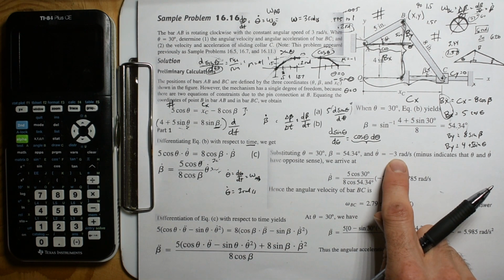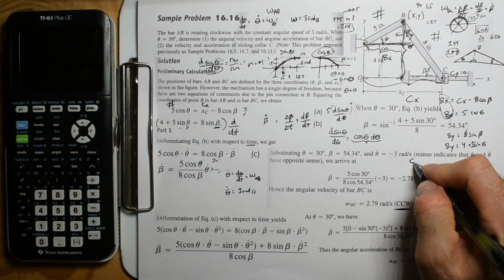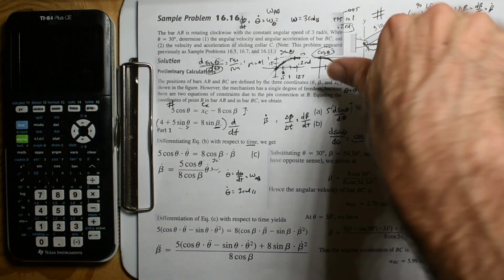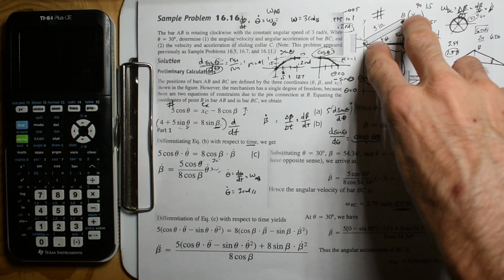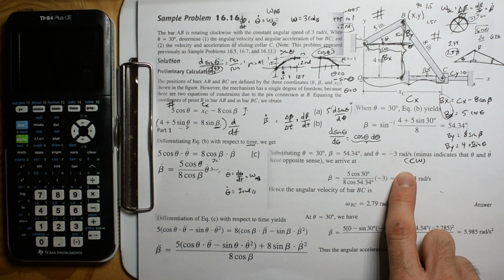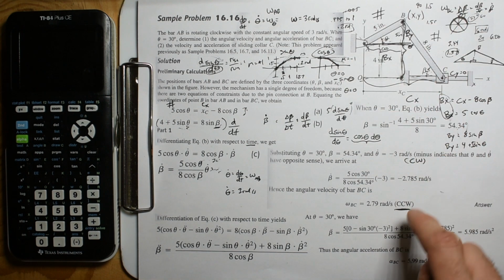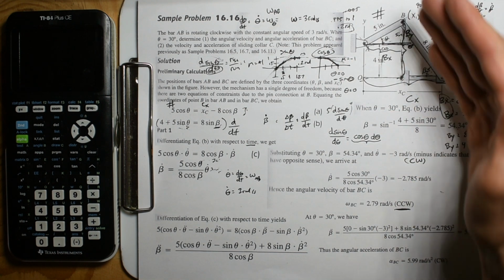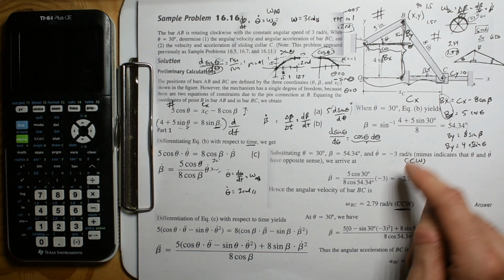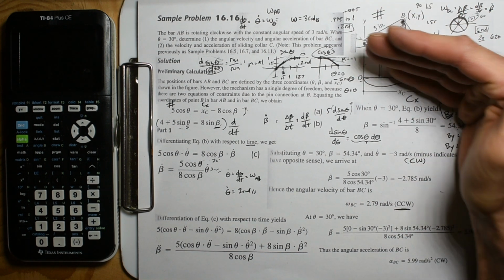A negative right here is a clockwise. This negative, the angular speed of bar AB is -3 radians per second in the clockwise direction. And a negative radians per second is going to be in the counterclockwise direction. The negative just indicates that the angle is reducing.